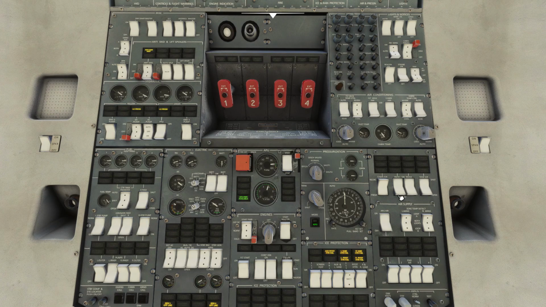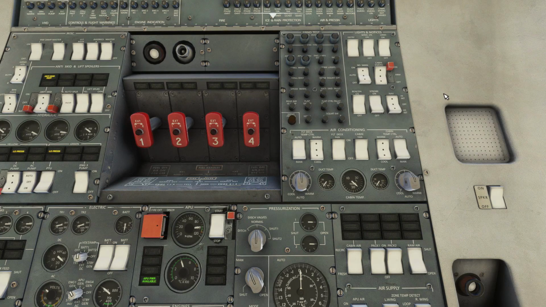Switch off pack 1 and pack 2. Switch off the flight deck and cabin fan switches as well as the APU air. Switch off the APU by holding down the APU overspeed button on the ground test panel until you notice a reduction in APU RPM. Once you observe that, you can release the button.